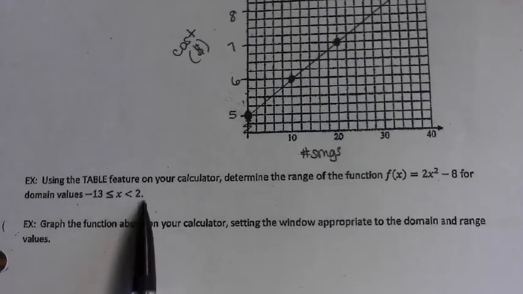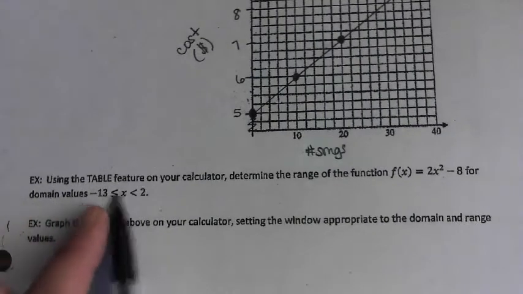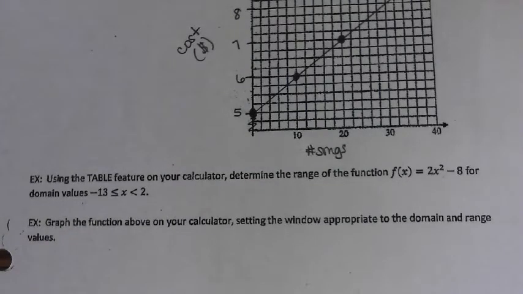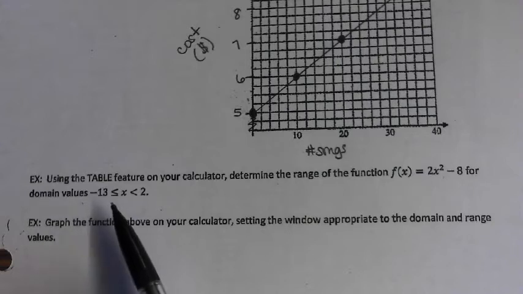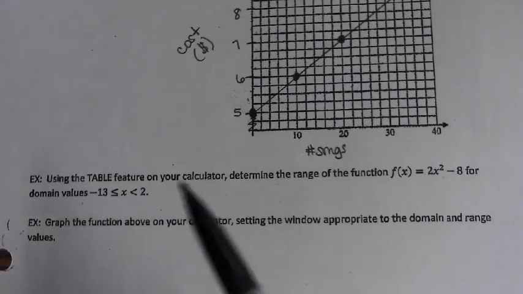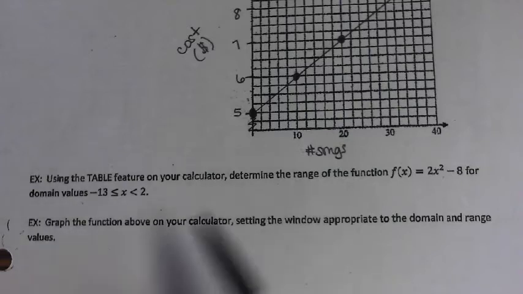So here are our domain values. Now, parabolas are different. I can't just do two endpoints and connect them, because that would make a line. That's not what that's supposed to look like. So we need more points than just the two endpoints. And I'm also not going to plug in negative 13 and negative 11 and negative 9 and a bunch of different ones, because it's just going to take me a while.